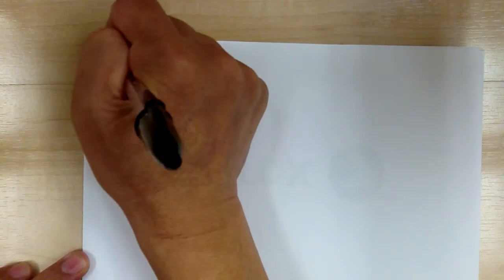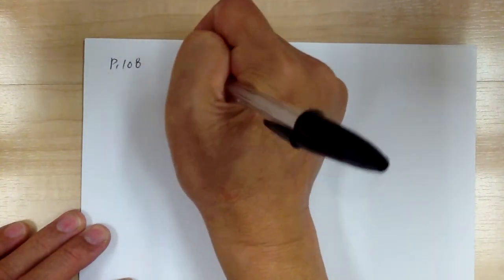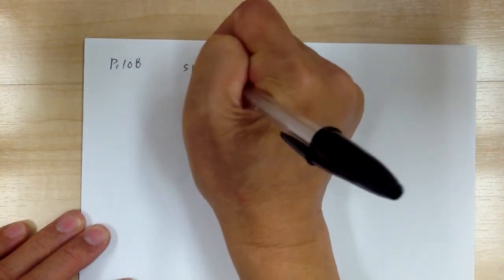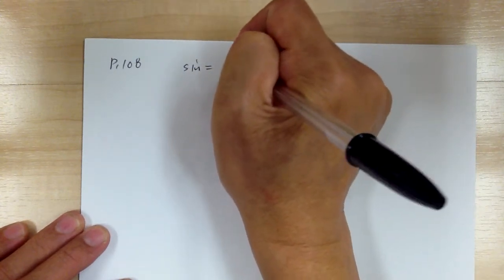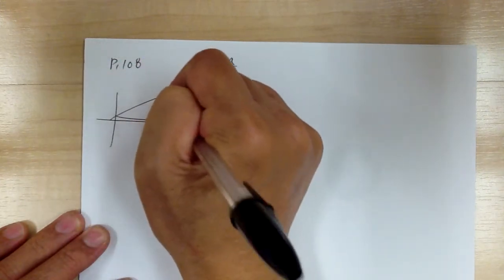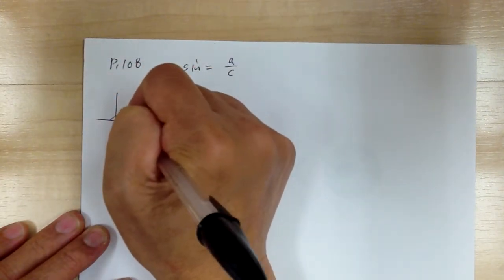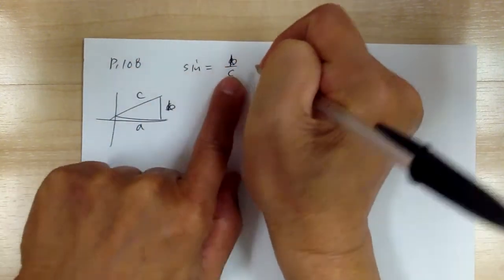Okay, now let's go to page 108. Use the functions, identities. On page 108, there are a whole bunch of identities in blue. As you know from before, you have a sine equal to, let's say, a ratio of sides. Let's say you have this triangle over here with sides A, B, C. So sine would be B over C, right?